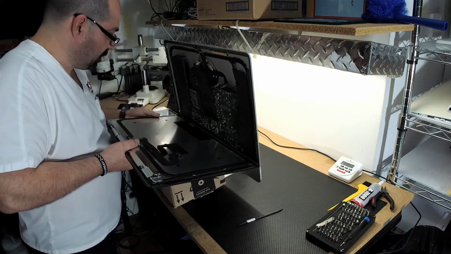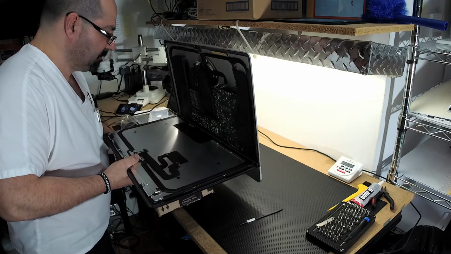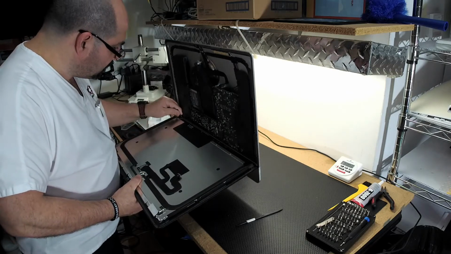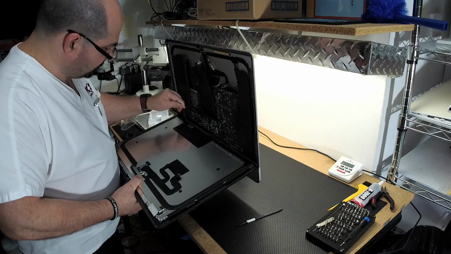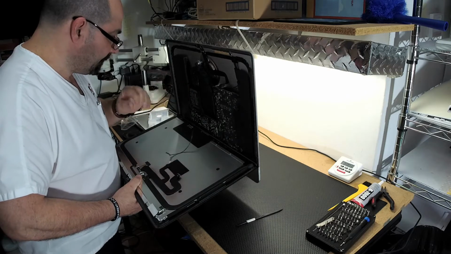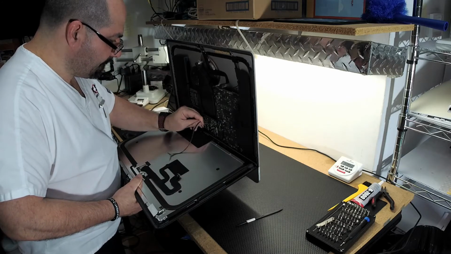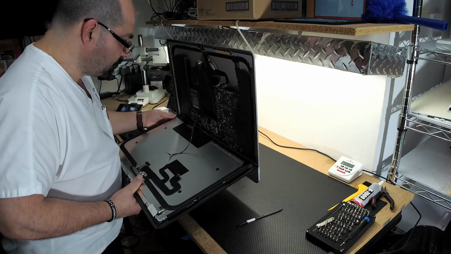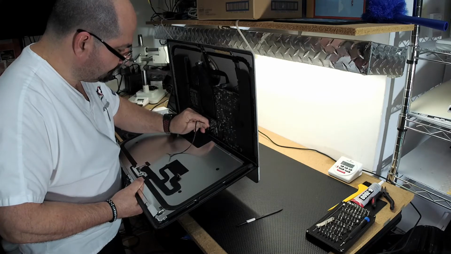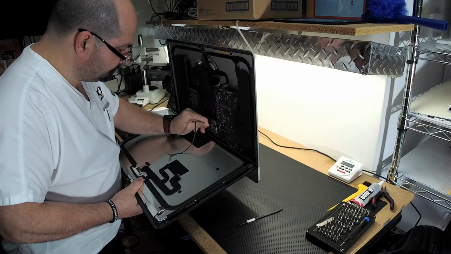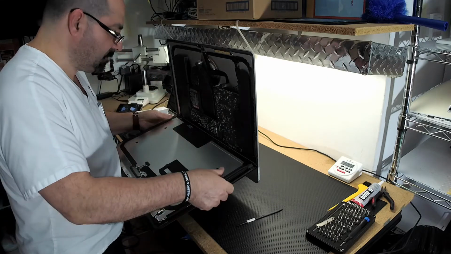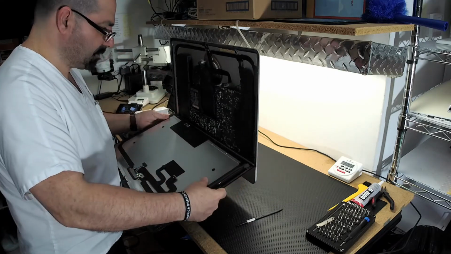Make sure you're holding this well, or if you have it leaned on something like this, that's okay as well. This is probably not a great scenario. So once that one is loose, then this is just going to come right off.